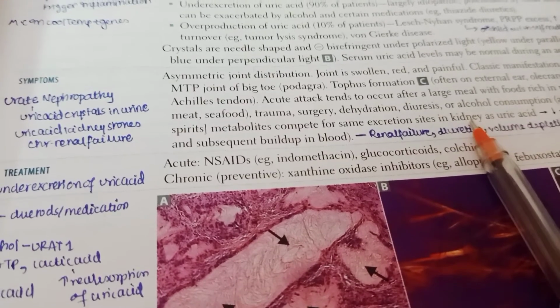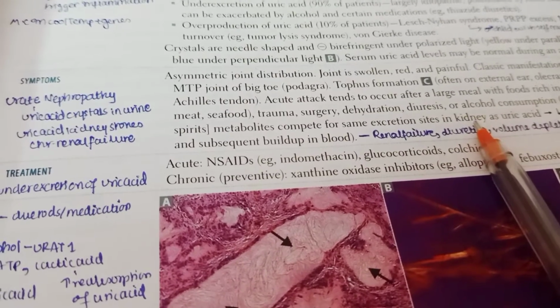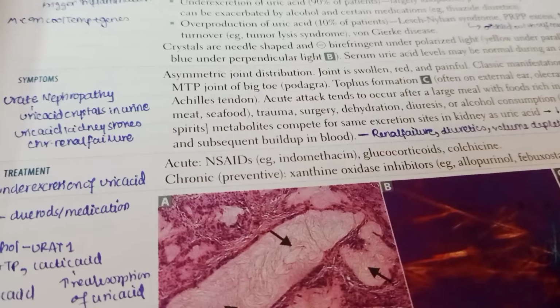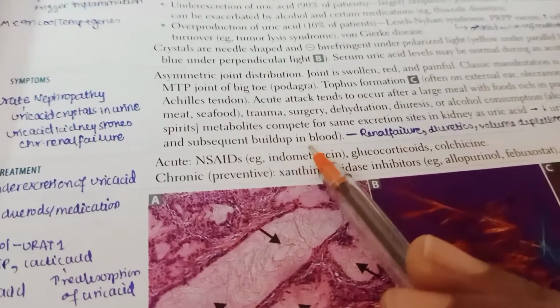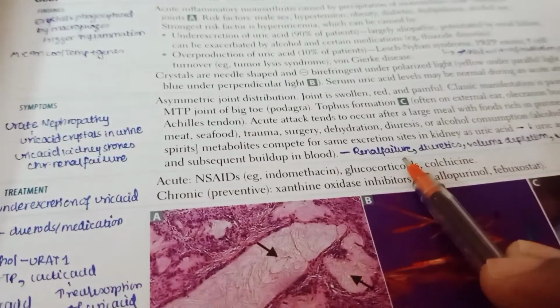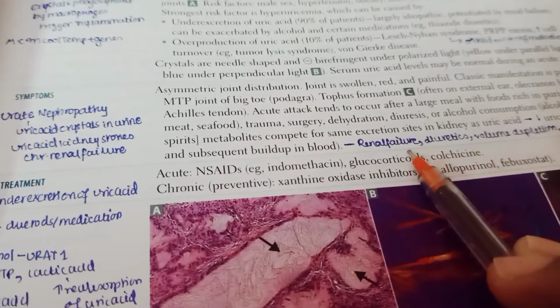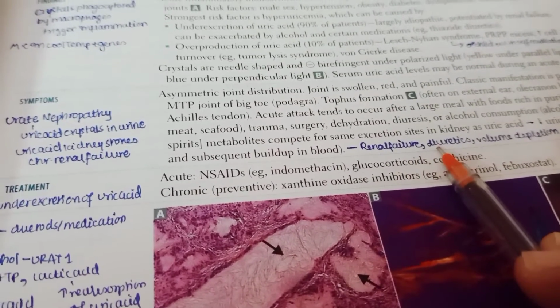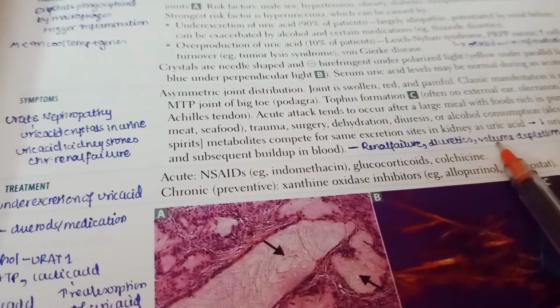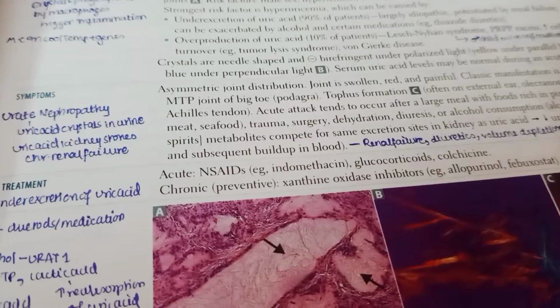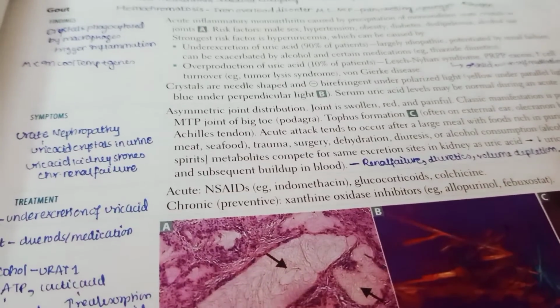So because of that, uric acid will accumulate, leading to decreased uric acid secretion, and that will build up in blood and lead to gout. So gout is most commonly seen in renal failure, because you are unable to excrete uric acid. Diuretics, because we prevent diuresis, so we prevent its excretion. In volume depletion and also in myeloproliferative disorders, there will be an increased amount of uric acid.